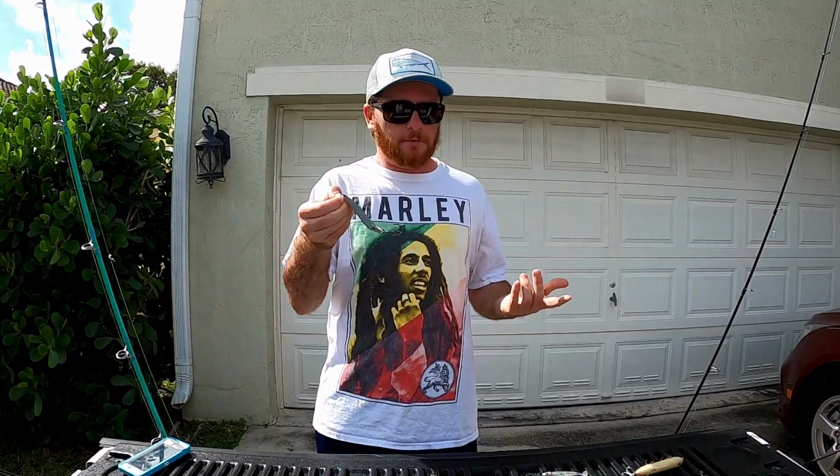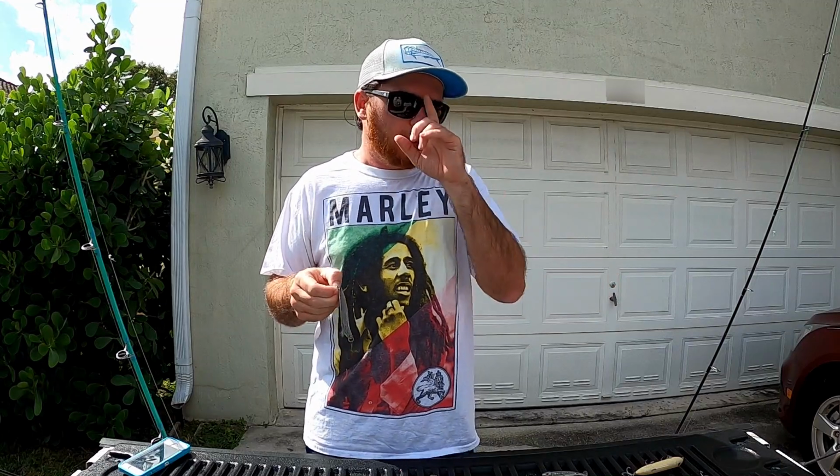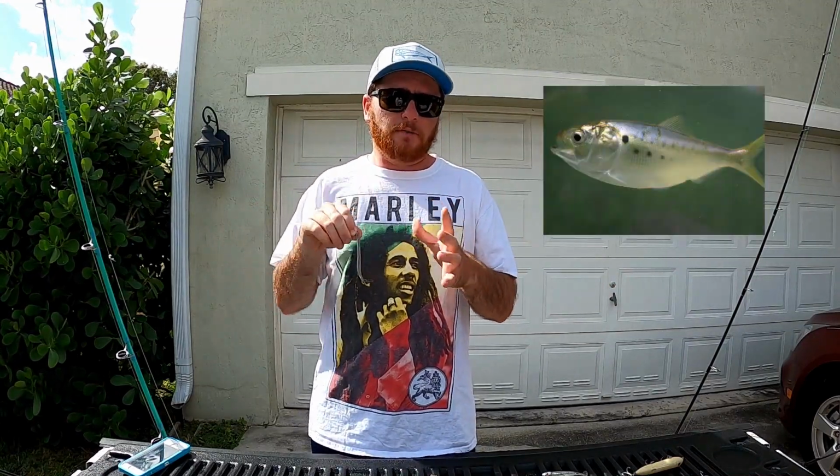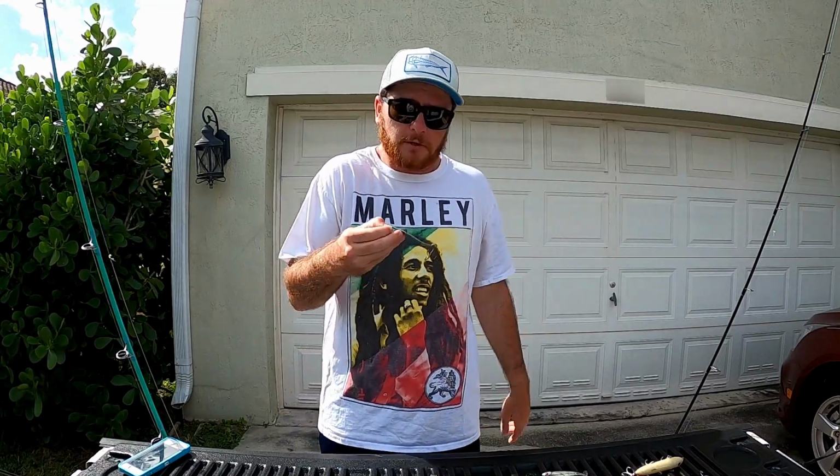And the spoon. So a spoon would work great because you can cast this thing far. You just reel it straight in, and it has a wobble and a flash. Looks like the similar profile of a bunker. Oh, this could work very well.